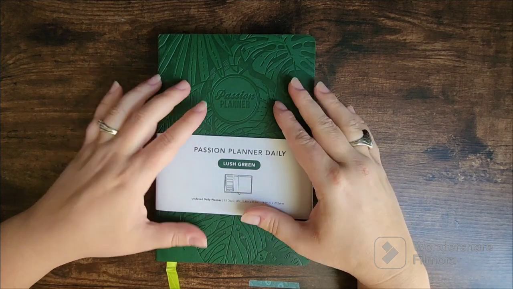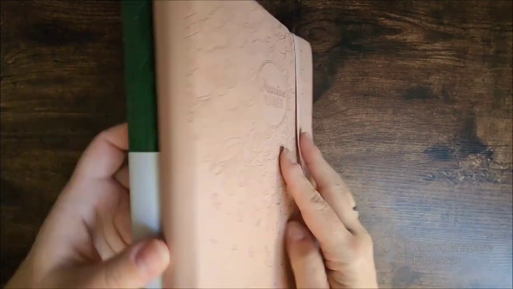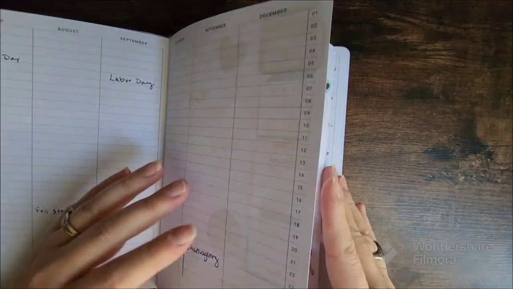In this video, I'm going to set up the Passion Planner daily. This is my new one, and here's my old one. I'm showing you the size difference, but I love this blush pink Passion Planner daily.